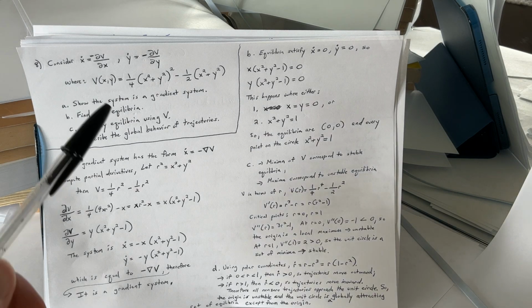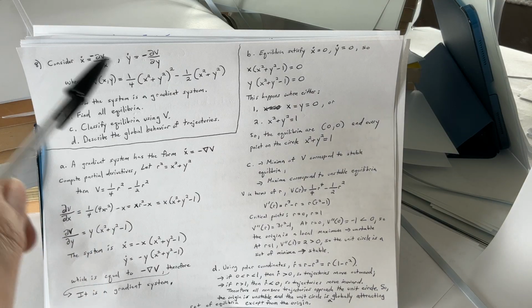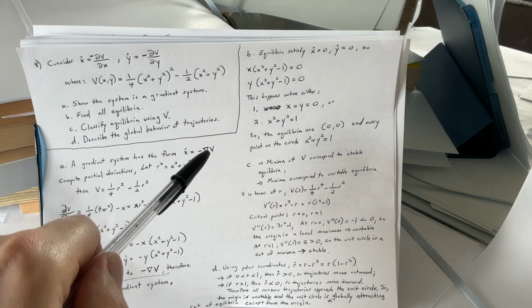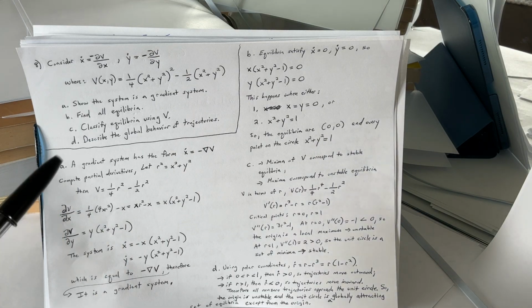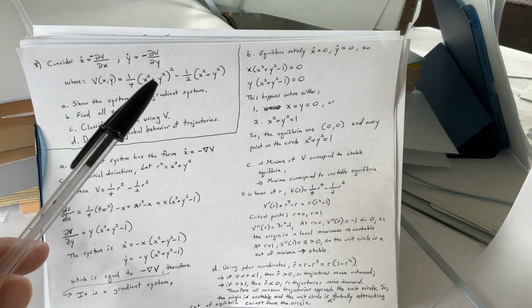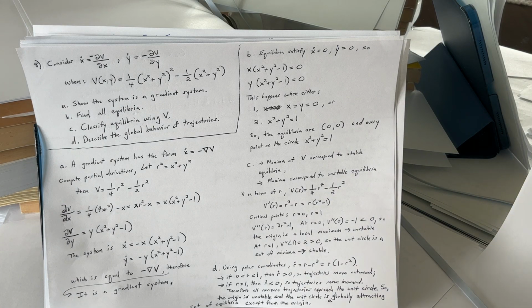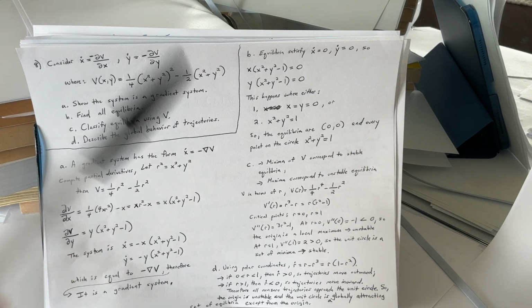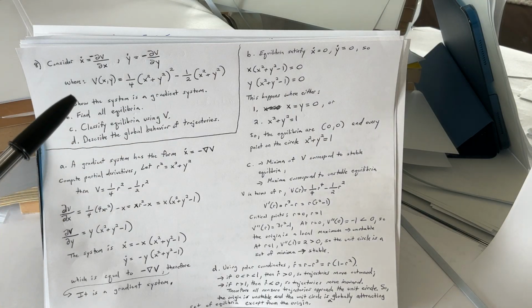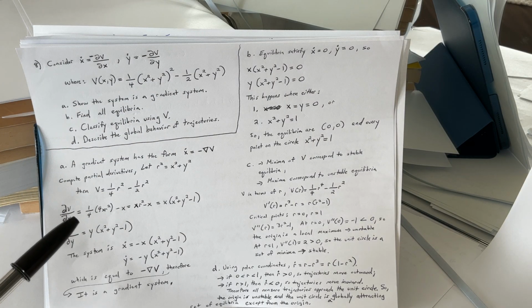So let's go over what we need here. A gradient system has the form x dot, or dx dt, equals negative del operator times v, the gradient. So what we want to do here, remember that negative at the end, is compute the partial derivatives. To make this easier, it would be better to change this into polar coordinates. Let r squared equal x squared plus y squared. Substitute r squared into here and rewrite. Now we could take these derivatives.